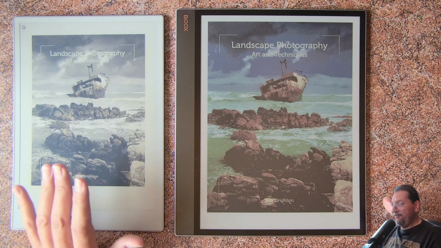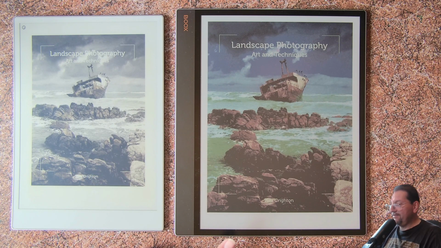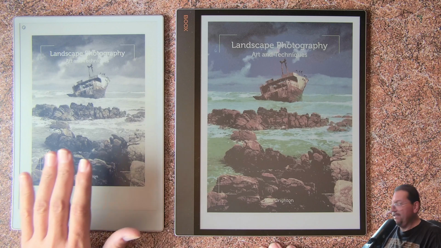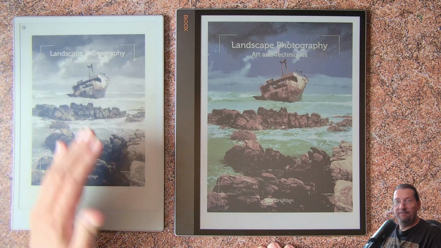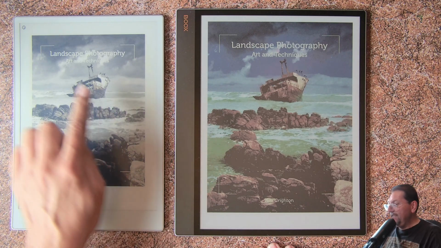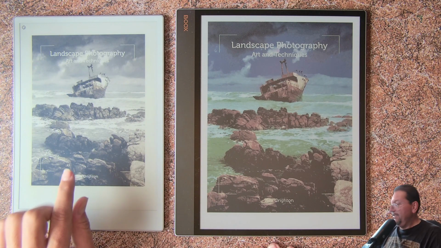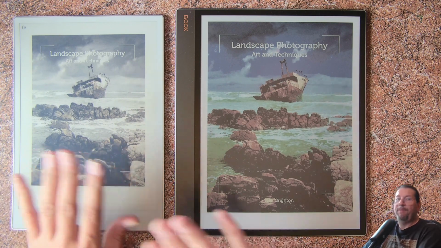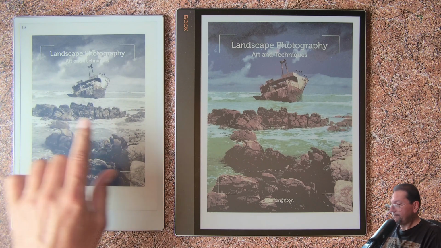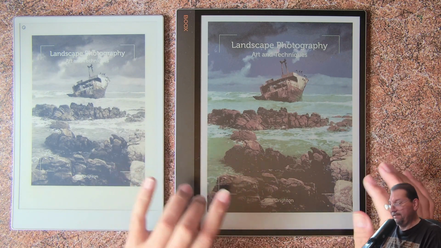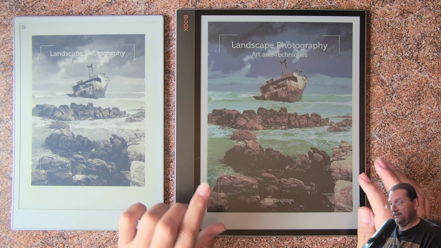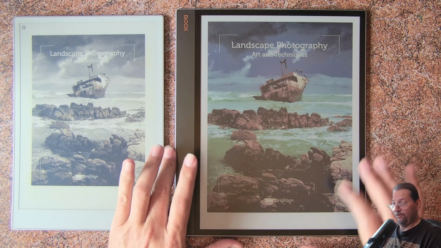However, in this area, for example, strange things are coming to my eye. And yes, this is a little bit more in the light of the window, but you see, this is completely washed out. You could also say it's more balanced. But on this particular cover, it looks more poppy and more pleasing to the eyes in Bookfusion or on the Onyx Boox Go.